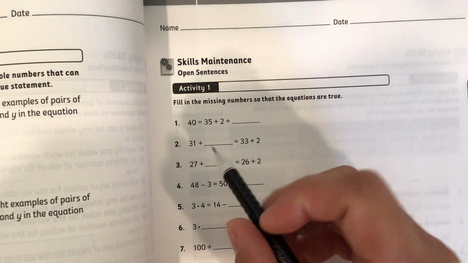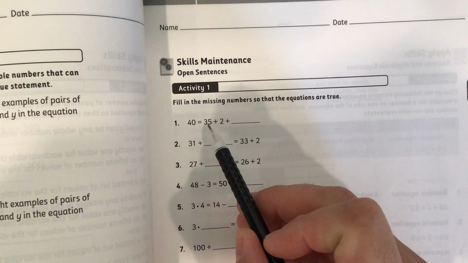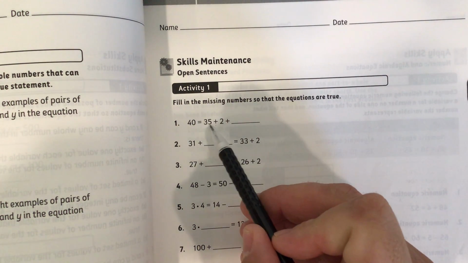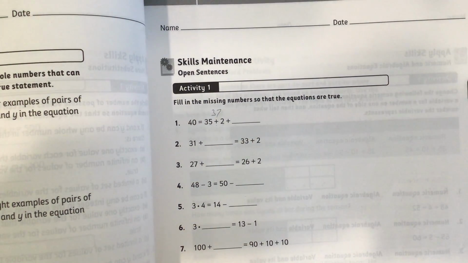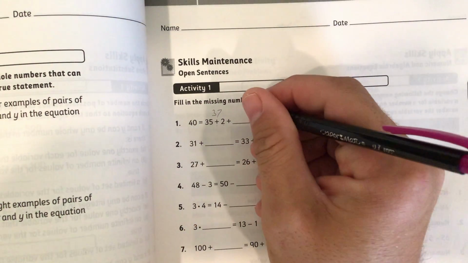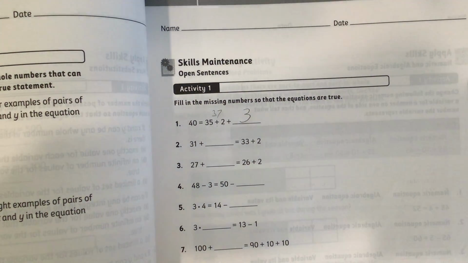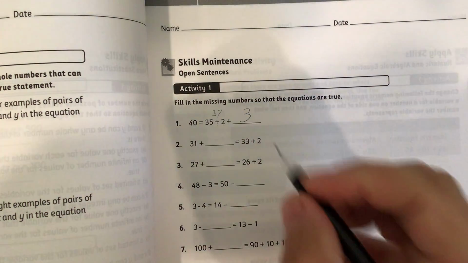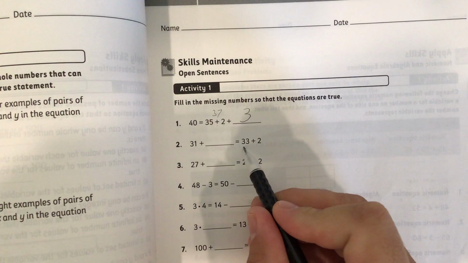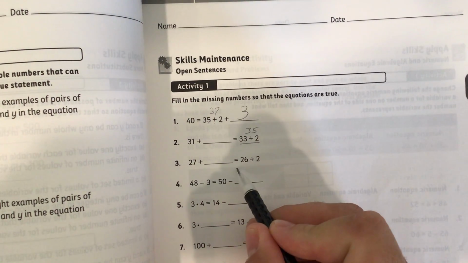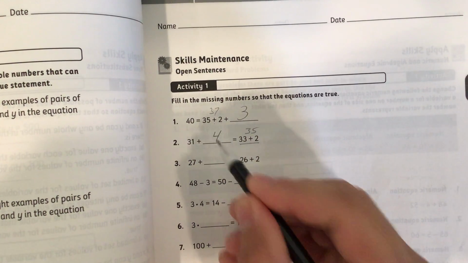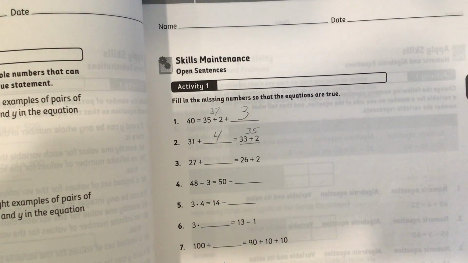So 40 equals 35 plus 2 plus what? Well, 35 plus 2 is of course 37. So 37 plus what gives me 40? That would be 3. 31 plus something equals 33 plus 2. 33 plus 2 is 35. So that means my blank would be 4. 31 plus 4.